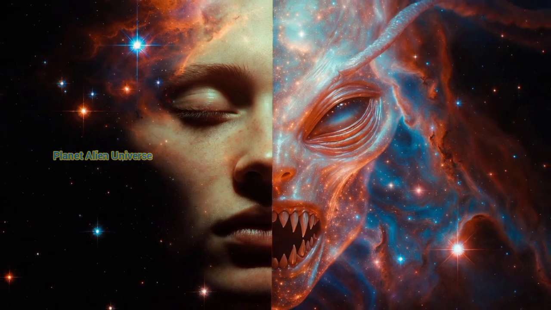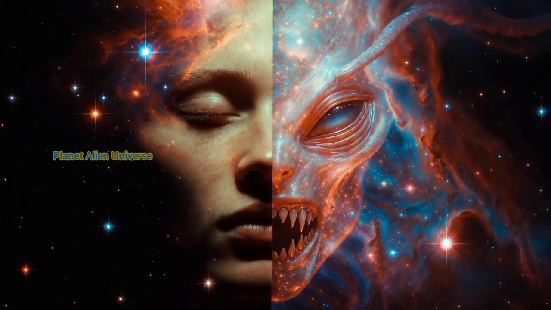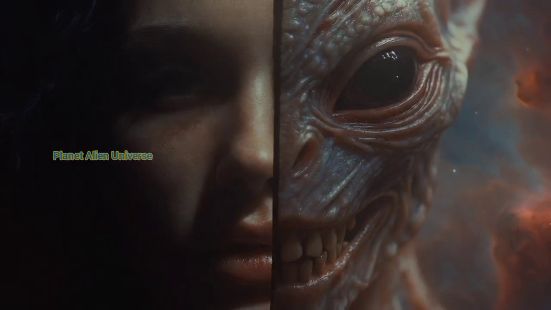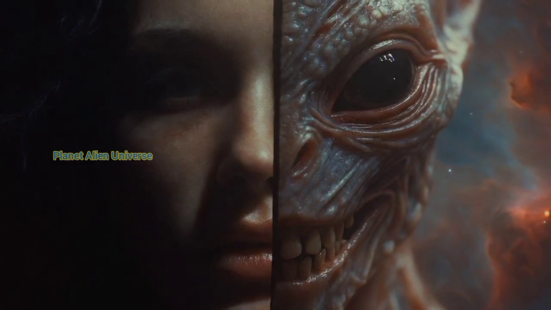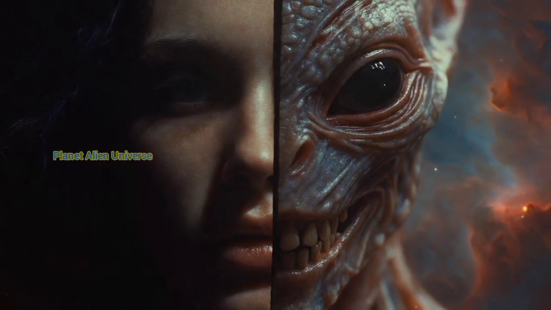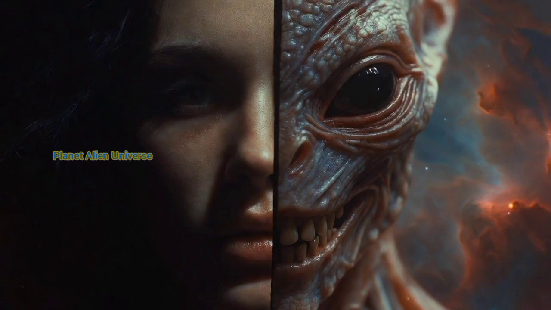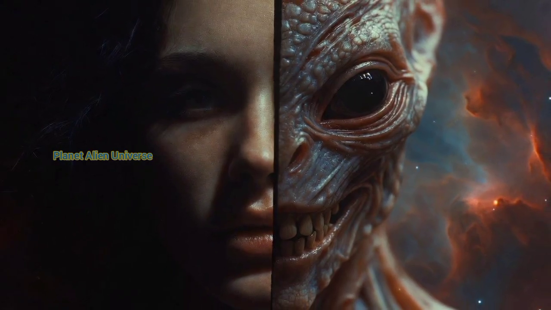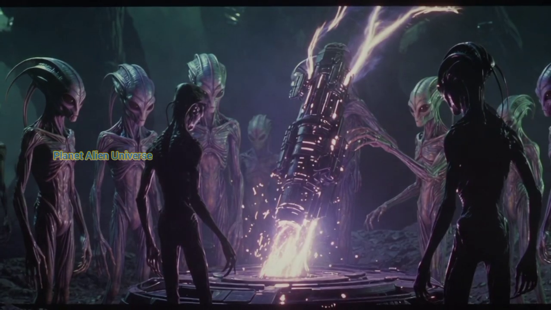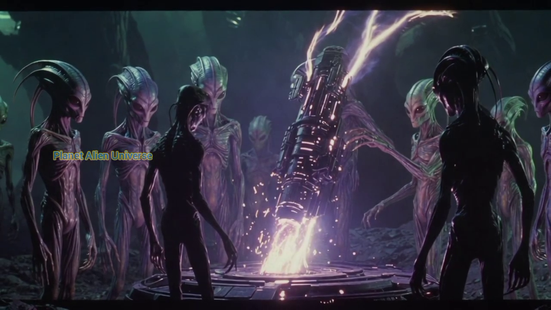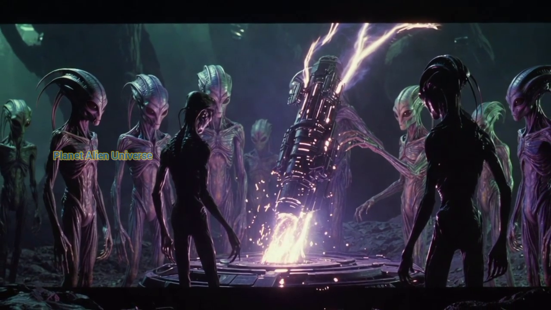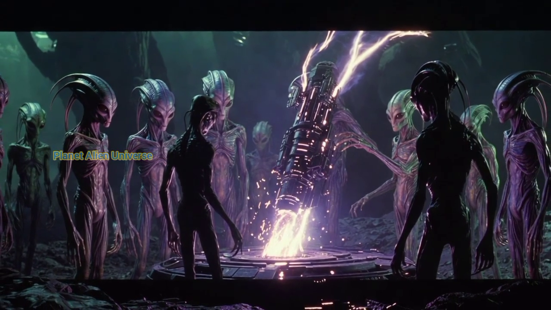Even within our solar system, some moons are considered prime candidates for life. Jupiter's moon, Europa, and Saturn's moon, Enceladus, both have subsurface oceans beneath thick ice layers. These oceans could harbor microbial life, potentially hidden from our direct view, but detectable through future missions. Mars, with evidence of ancient rivers and possible underground water reservoirs, remains another key target. Discovering even microbial life on these bodies would have monumental implications for our understanding of biology and evolution.